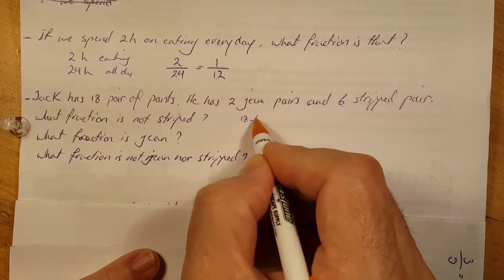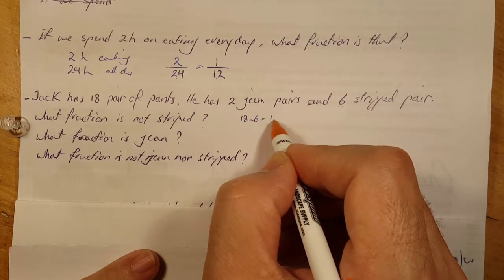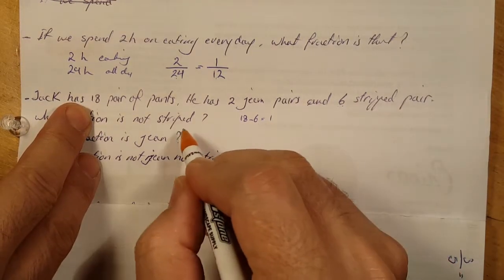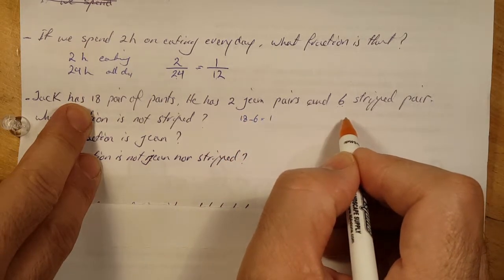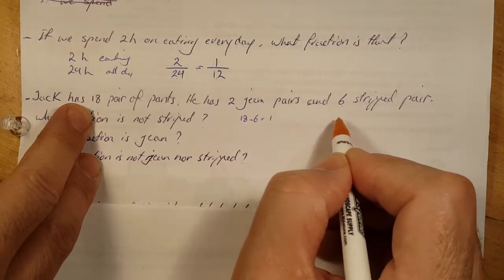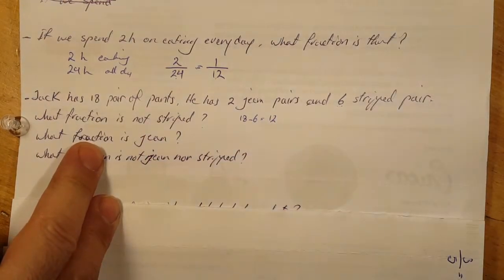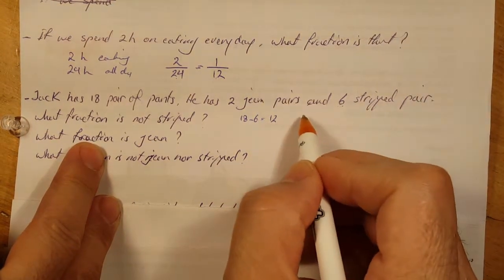So 18 minus 6. Yeah, 18 minus 6 is 12. So 12 pairs are not stripes.